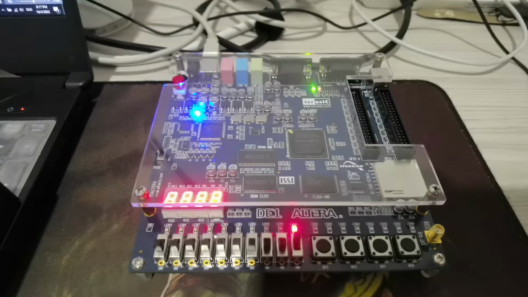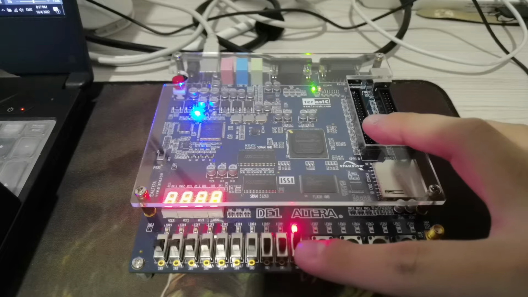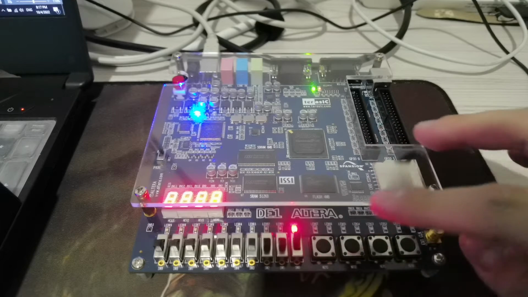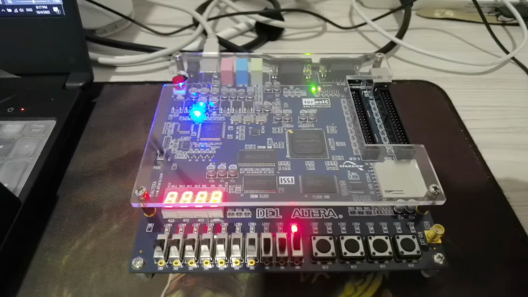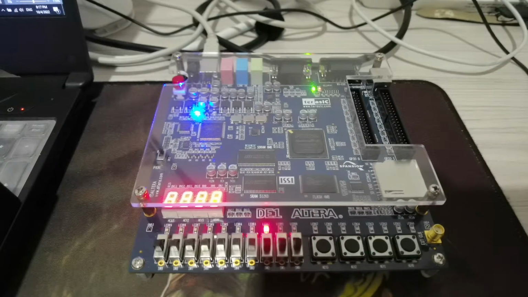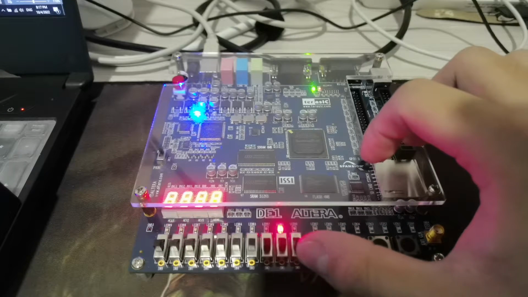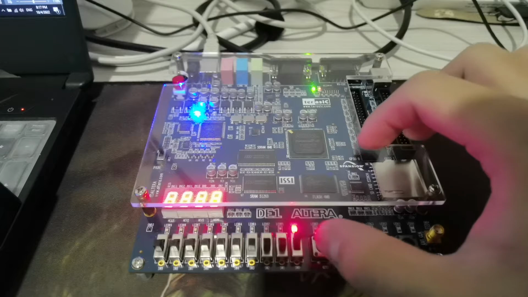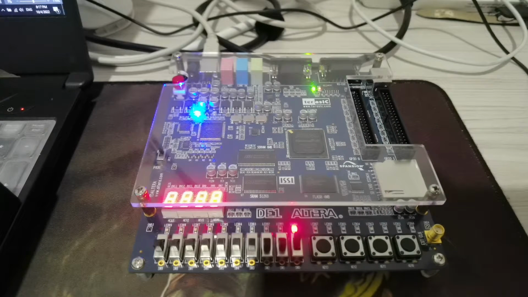After we combine all the modules in the top level, it forms a light chaser from right to left on the Altera board. This is the reset button: when the reset button is on, the light chaser stops functioning, and when it is off, the red LEDs form a light chaser from right to left. If I turn on the reset button again, the light chaser stops functioning. That's all from part 1B.